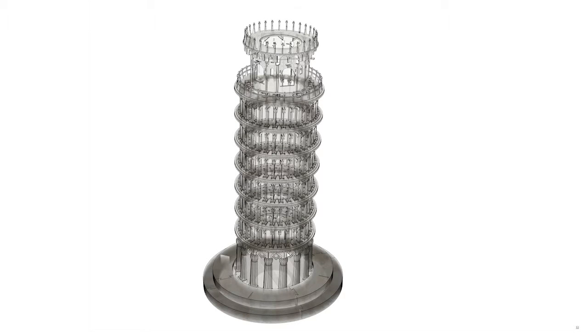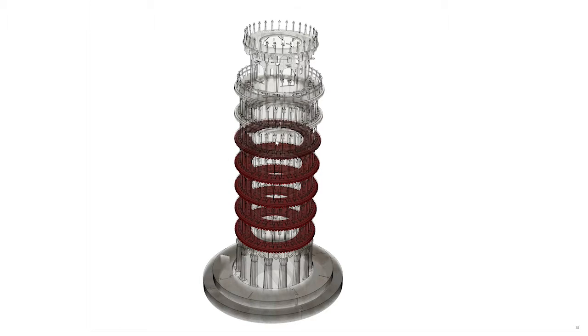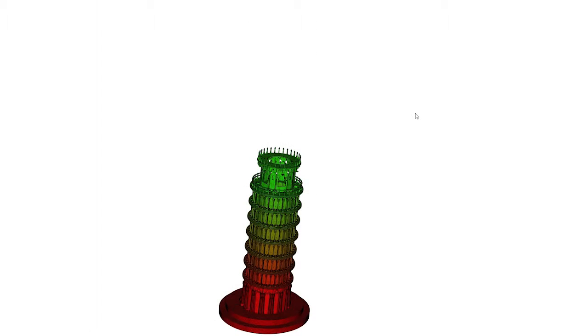For example, instead of disassembling the leaning tower piece by piece, we allow the user to select parts representing separated layers of a stacked assembly and partition it accordingly.